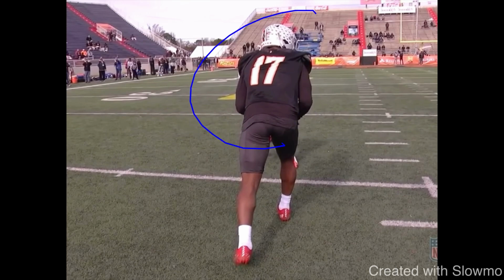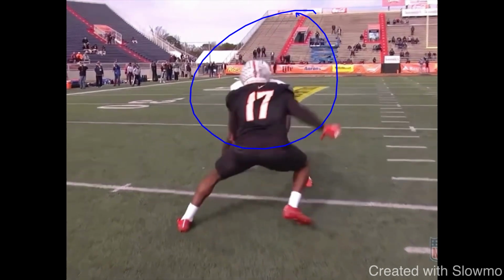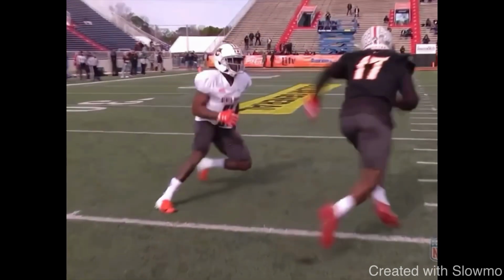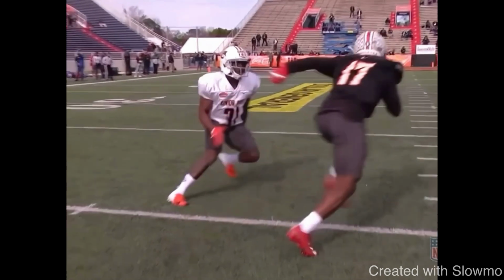So now this receiver runs it correctly. He attacks this DB's leverage. He takes this inside release. However, there is way too much of a gap between the receiver and the DB on this route to do this slip under move or the quote unquote throw by move. So let's talk about it. They call this getting skinny on your routes. I call it running hip to hip with the DB. It's the same concept, right, guys?